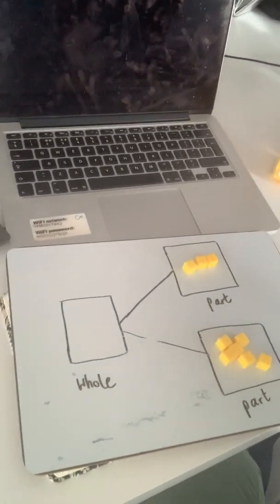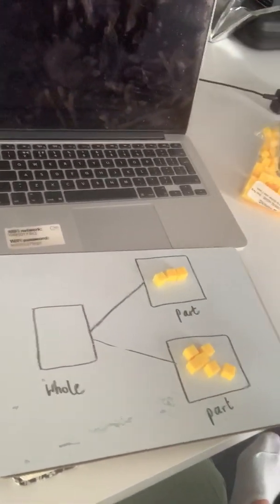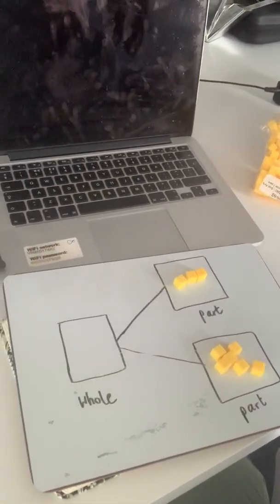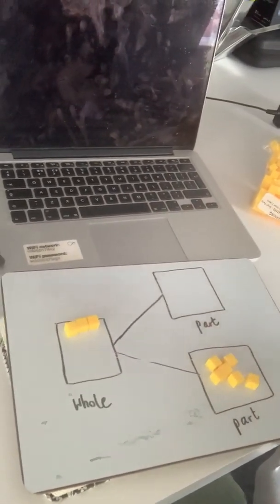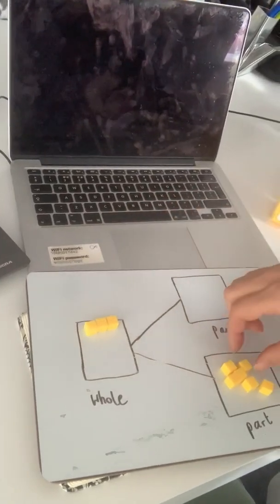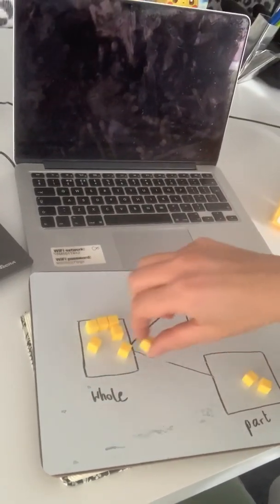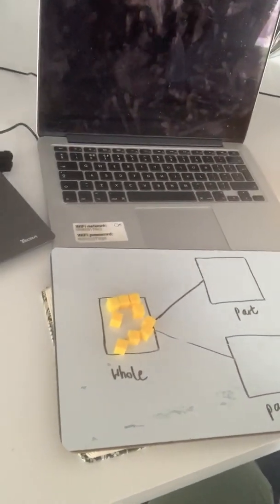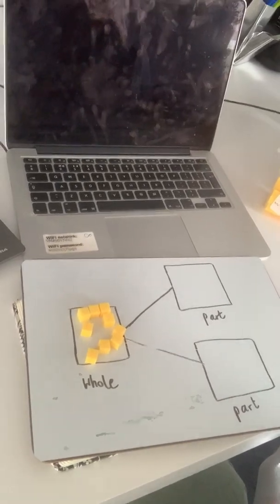So I now know I've got the right amount of passengers in my part whole model, but I need to know how many there are altogether. So I'm going to move my 3 cubes for my 3 passengers onto my whole, and then I'm going to add on my 6 passengers. So I'm going to start with 3, 1, 2, 3. So 3, 4, 5, 6, 7, 8, 9. So I know that 3 plus 6 is equal to 9.